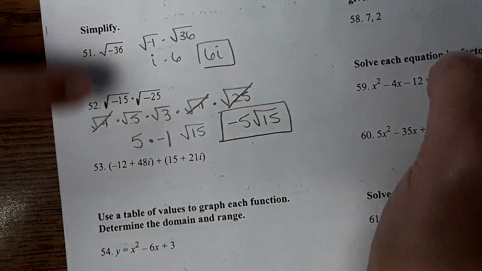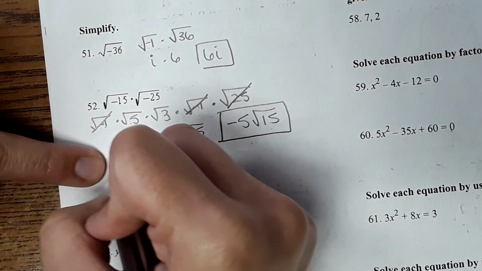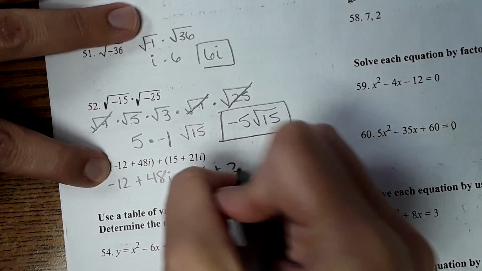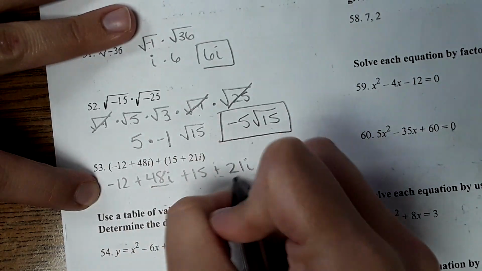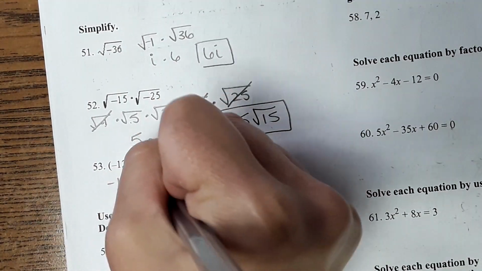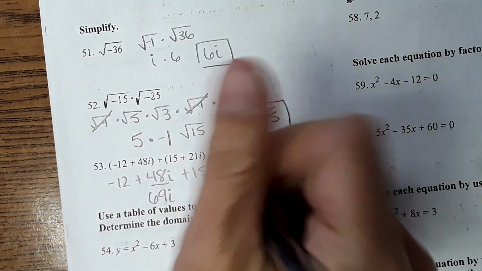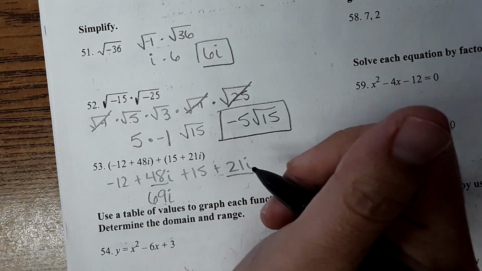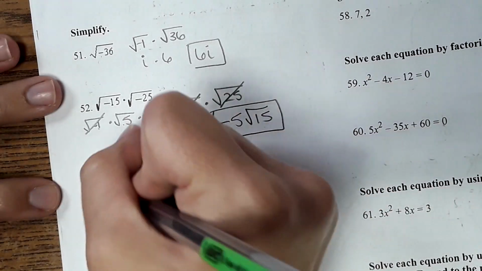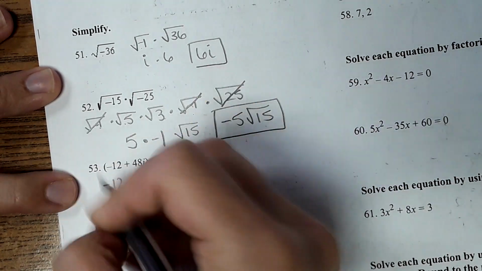53. This actually gets a little bit easier. We're just going to combine like terms here. So 48i plus 21i would be 69i. And then negative 12 plus 15 would be 3.